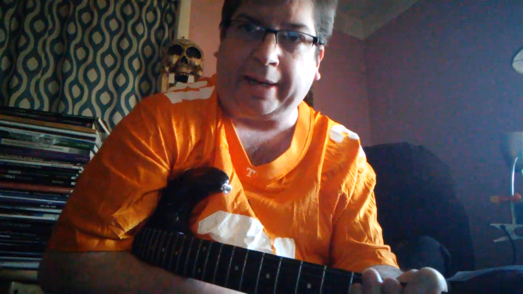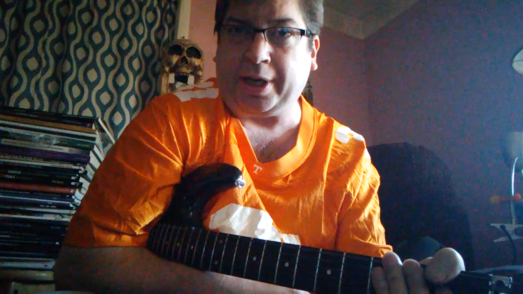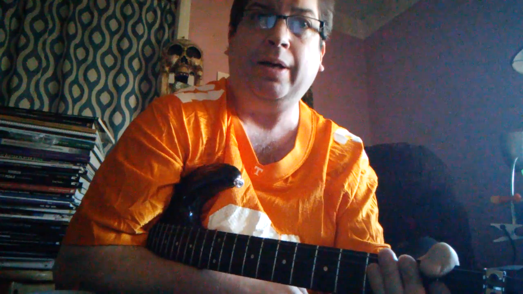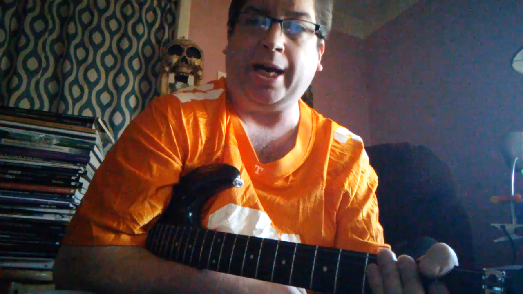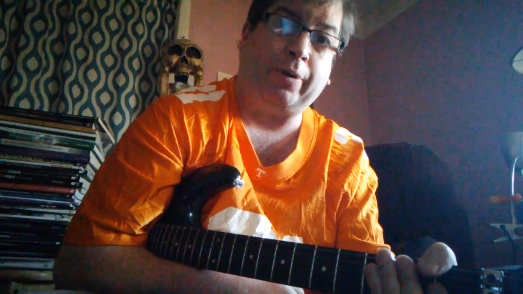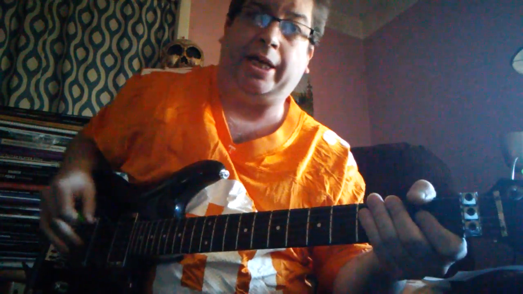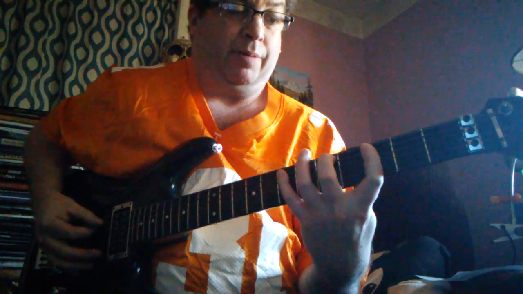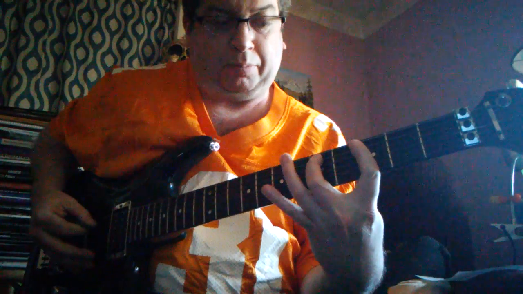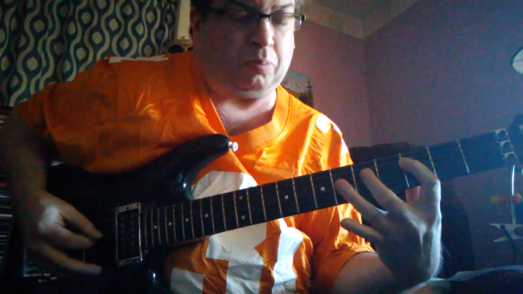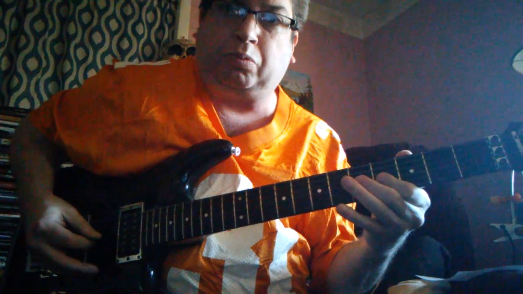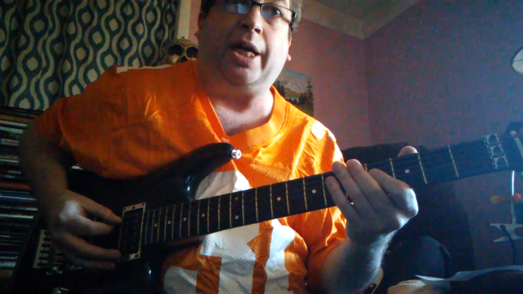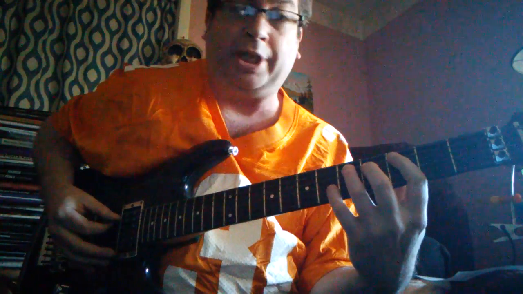Now we'll take a look at the difference between the C major scale and the C minor scale, which share the same keynote, but they have a different step pattern and therefore a different set of notes. So here is the C major scale, and now the C natural minor scale.